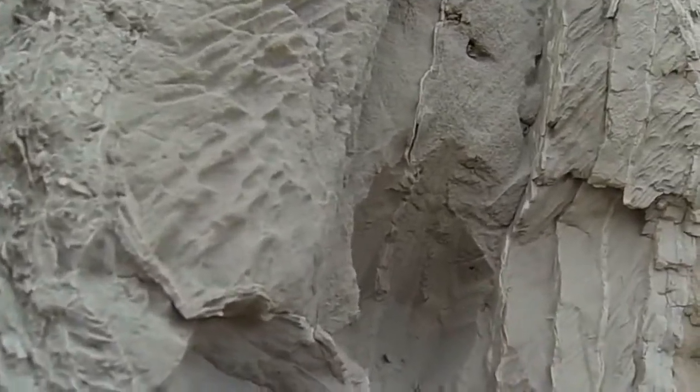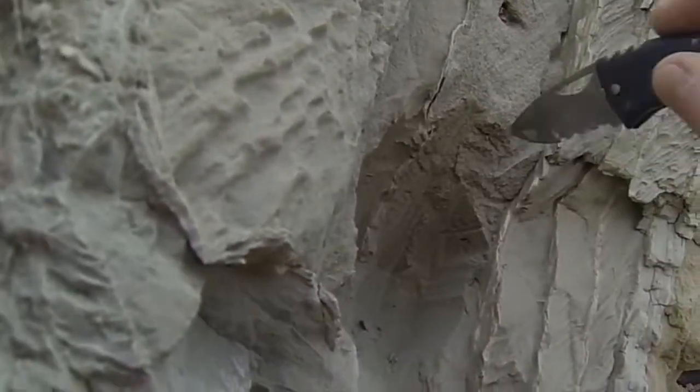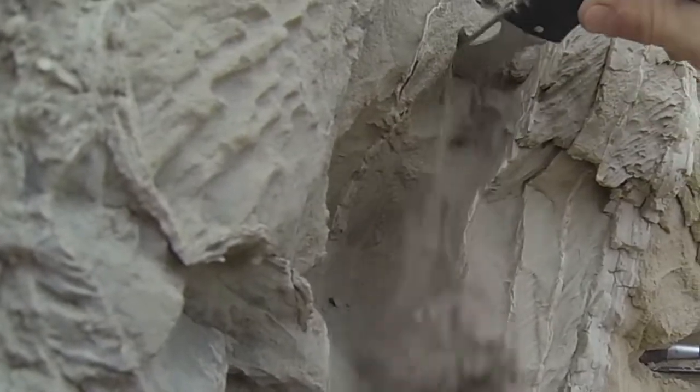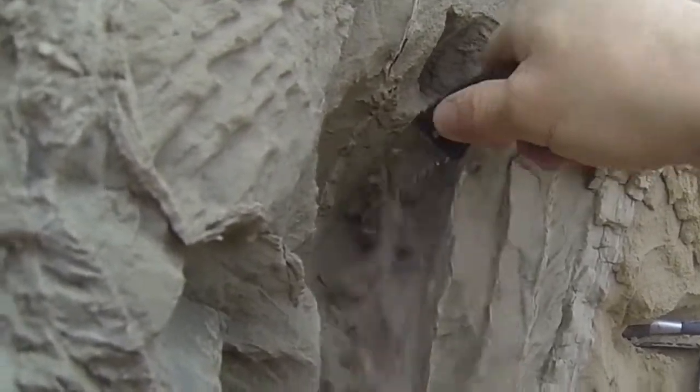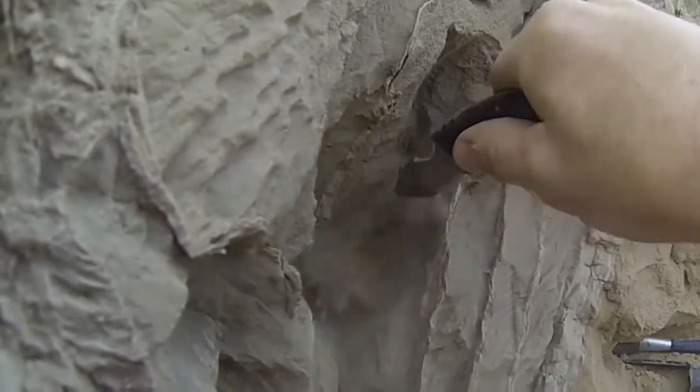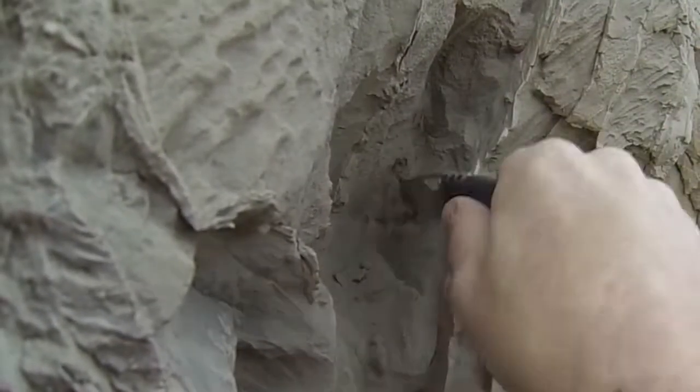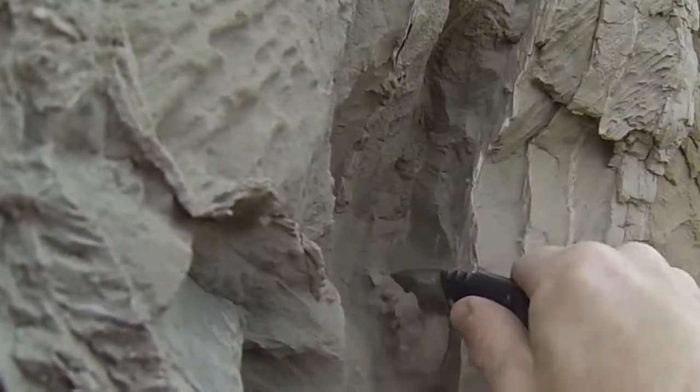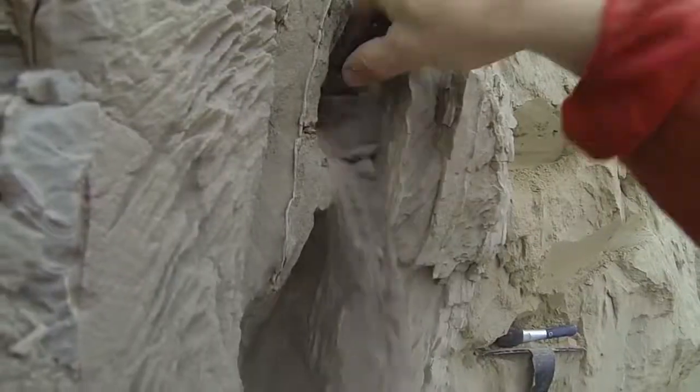So we're going to excavate this internal wall. So unconsolidated sand, fine sand, medium fine sand. Gingerly carve that back.